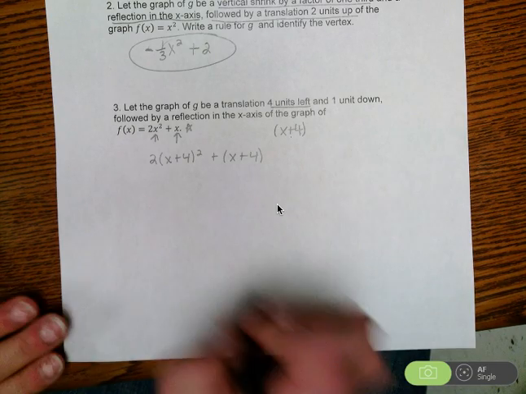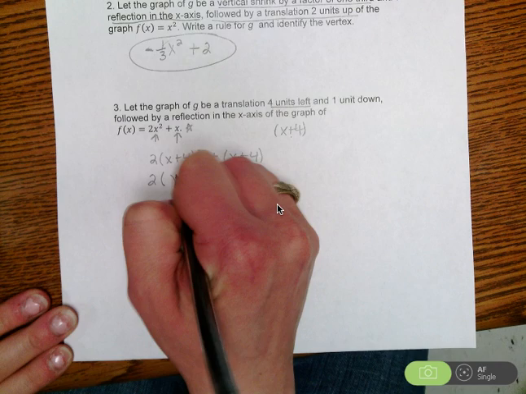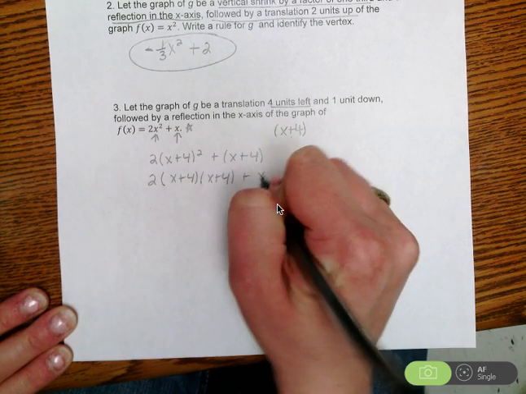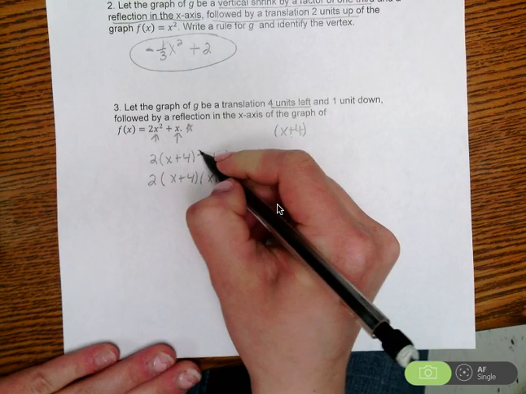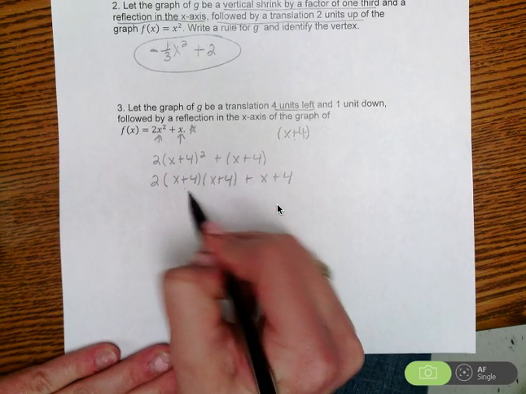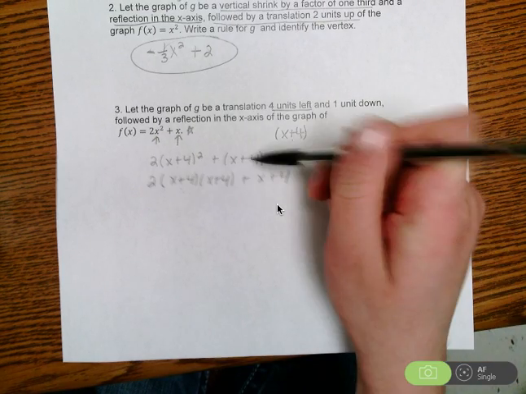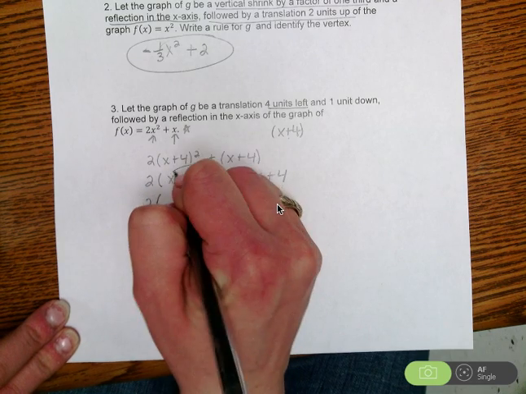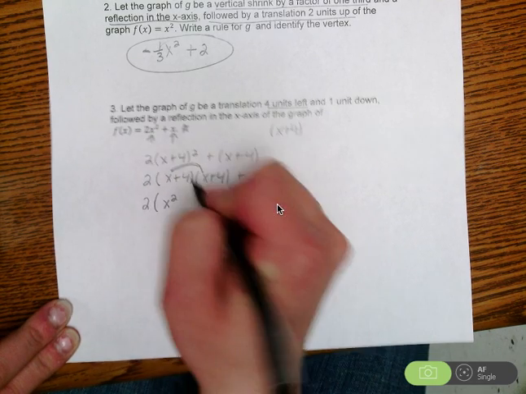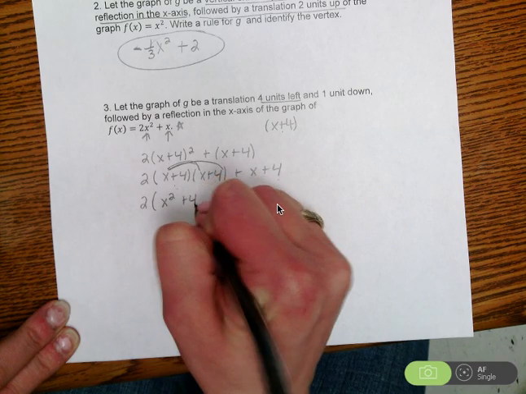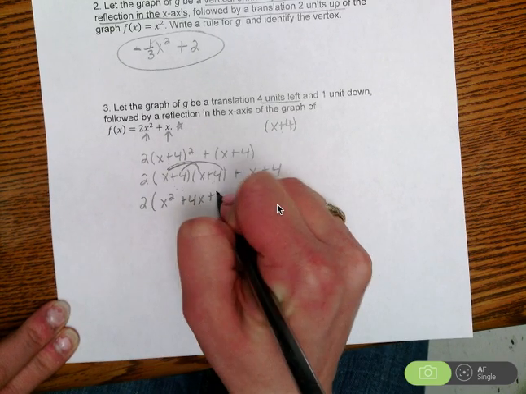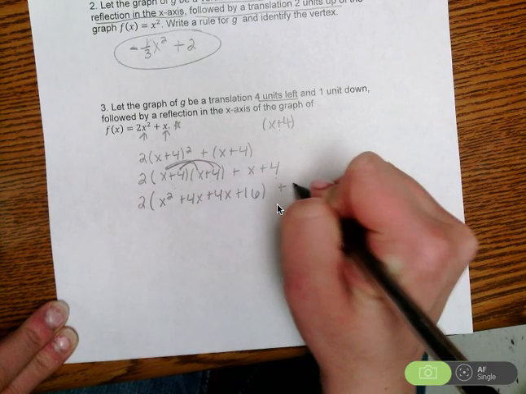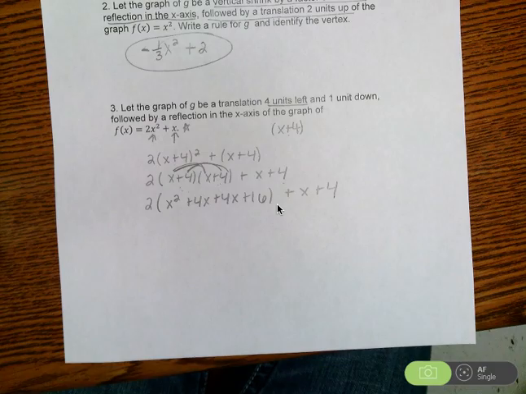Now, here's where it gets crazy. Because normally I said you could leave it like that. But now because we're in standard form, we're going to need to expand it. So I just took the squared right there and I wrote it 2 times. That's what something being squared means. And then I just removed the parentheses from that. And now I have to FOIL. Okay, so I've got x times x is x squared. x times 4 is a plus 4x. 4 times x is a plus 4x. And 4 times 4 is a plus 16. And then out here on the end, I still have the plus x plus 4.